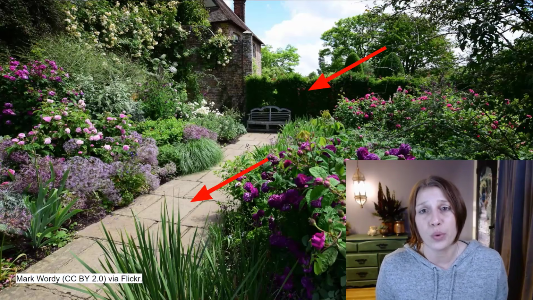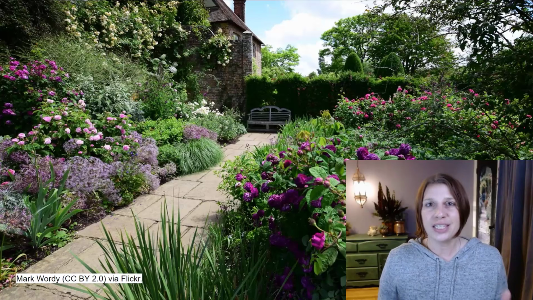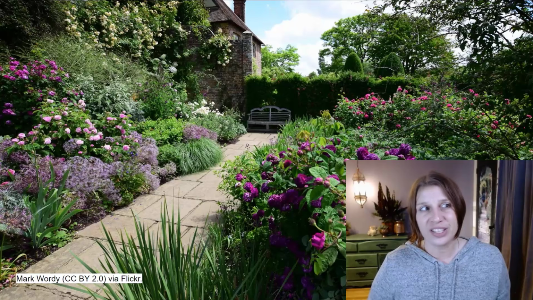This garden is very cottage in the planting style, but the pathway and the hedges in the back lend themselves to more traditional style gardens. So it's just another example of how you can mix those two styles. And I'd say in general, this leans a lot more towards cottage, but there are traditional elements incorporated.